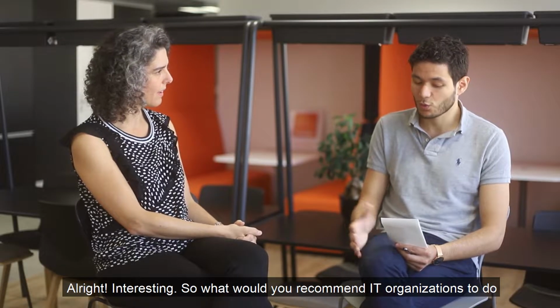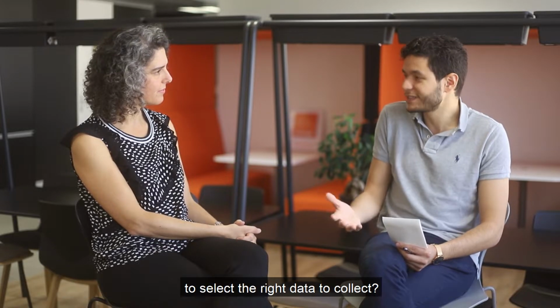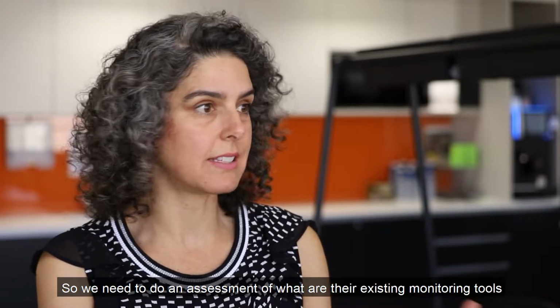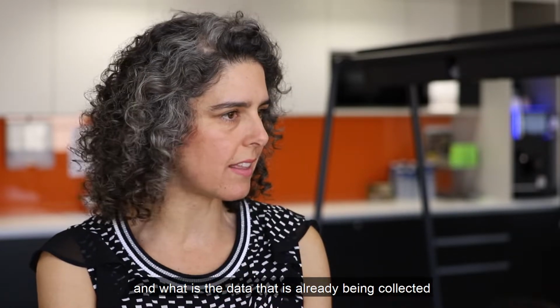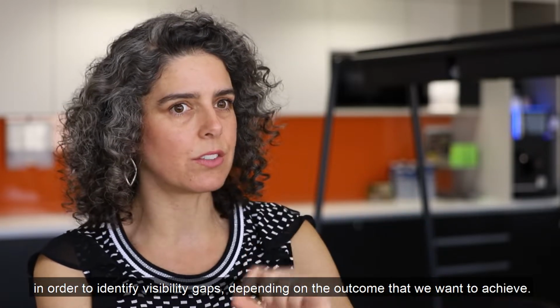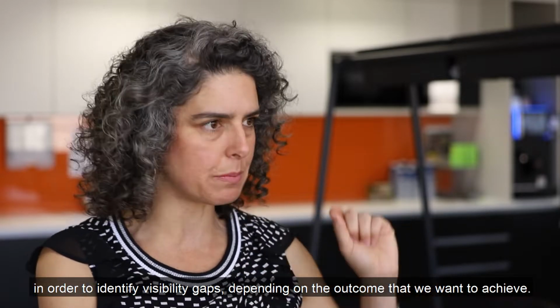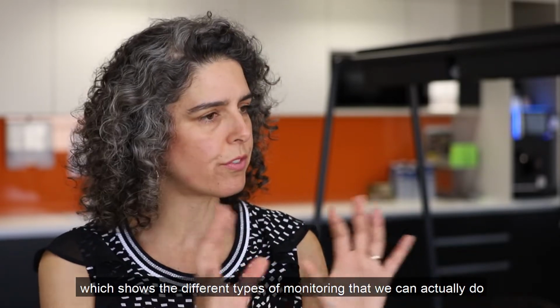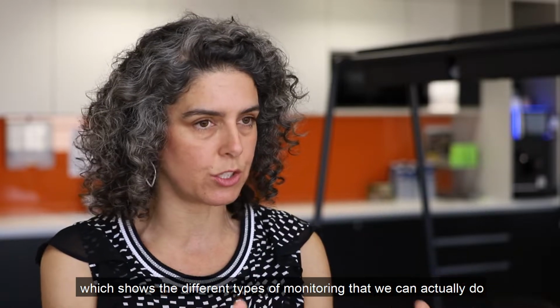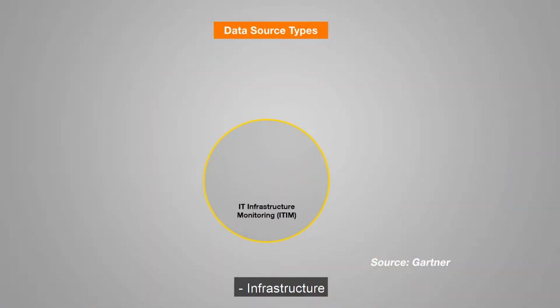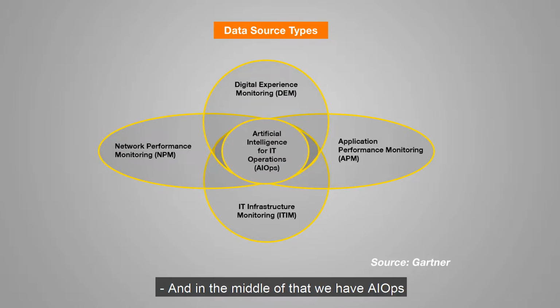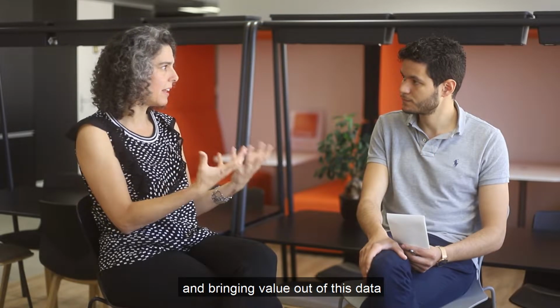All right, interesting. What would you recommend IT organizations do to select the right data to collect? We need to do an assessment of the existing monitoring tools and the data that is already being collected in order to identify visibility gaps, depending on the outcomes that we want to achieve. Here there is a diagram from Gartner that I like, which shows the different types of monitoring we can do: infrastructure, application performance, network performance, digital experience monitoring. And in the middle of that, we have AIOps, which is an ecosystem gathering all of the data and bringing value out of this data.